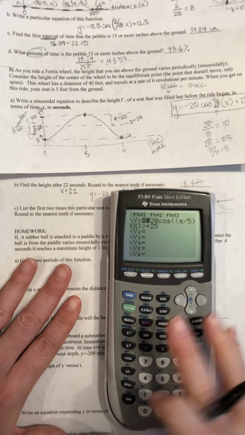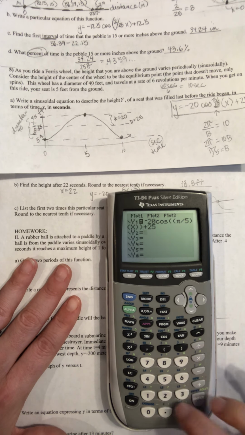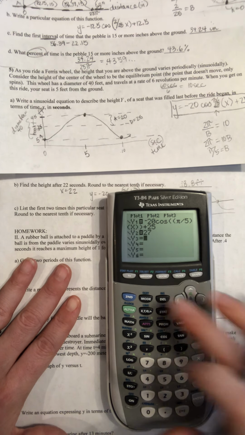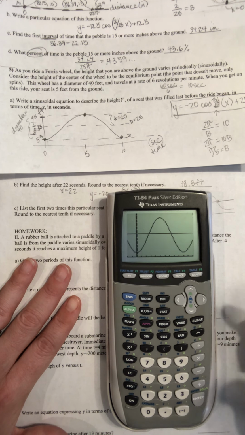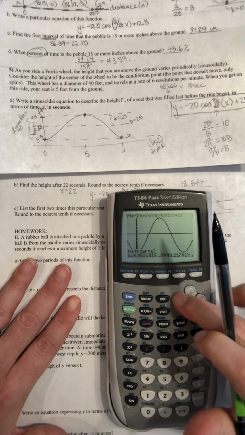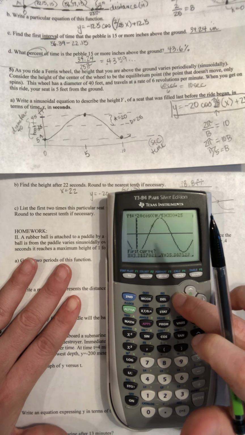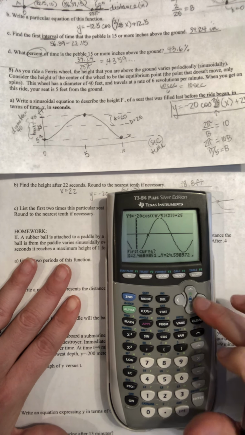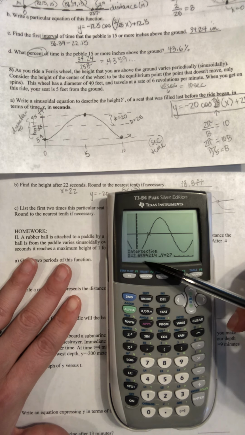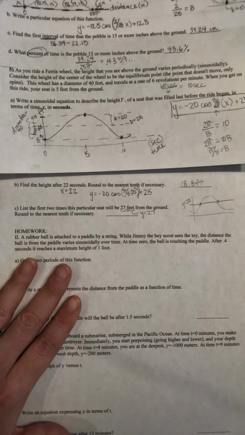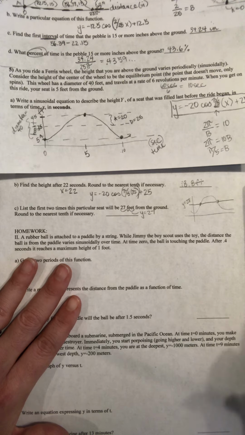So now we're going to go to y equals, right? Put 27 in. Then calculate the intersection point, which we will see here. So there's 2. Hit enter 3 times, and we get, at 27, our height is 2.659, and I say round to the nearest tenth, so let's carry it out 3 places.